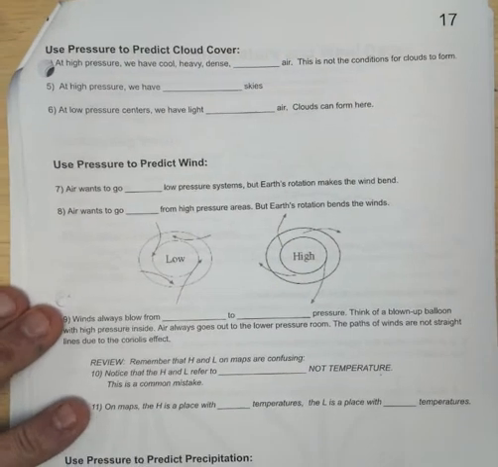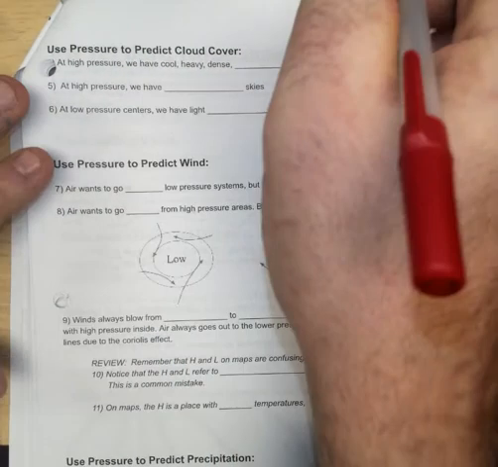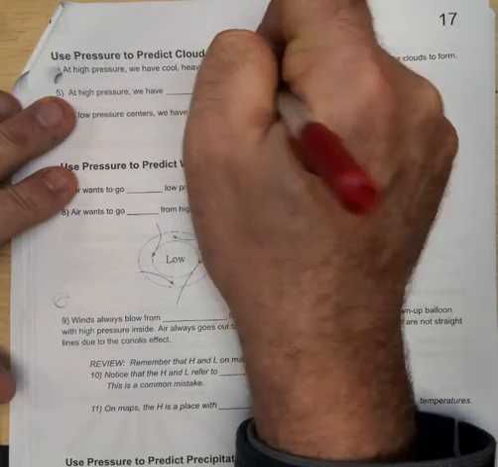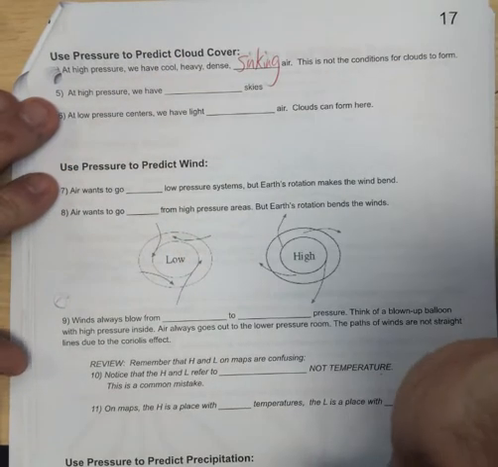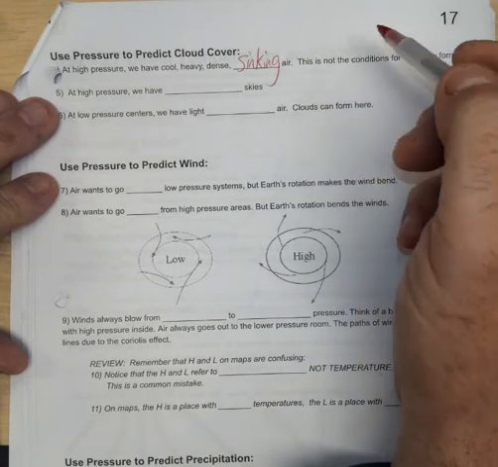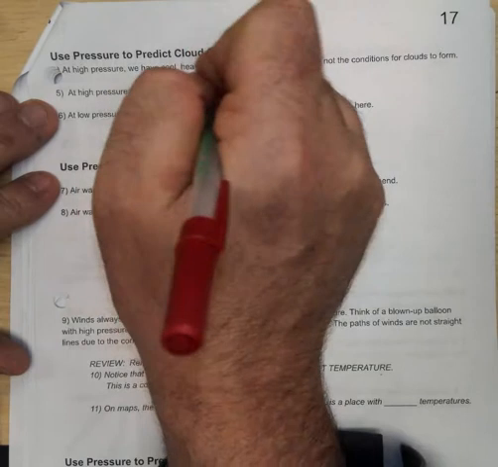At high pressure, we have cool, heavy, dense, sinking air. This is not the conditions for clouds to form. Clouds do not form when air sinks. At high pressure, therefore, we have clear skies.